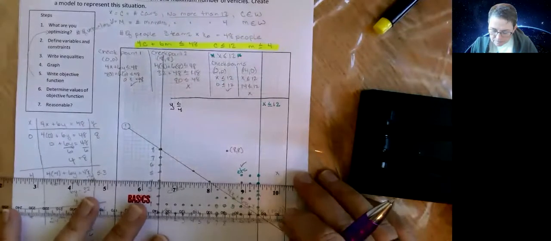I have one more equation left to deal with, which is this one. My m is the same as y. So y is less than or equal to 4. So I need to find my y-axis, and I need to find 4, which is right there. And that's where our line's going to go. y is less than or equal to 4. Oh, why did I put the 4 there?